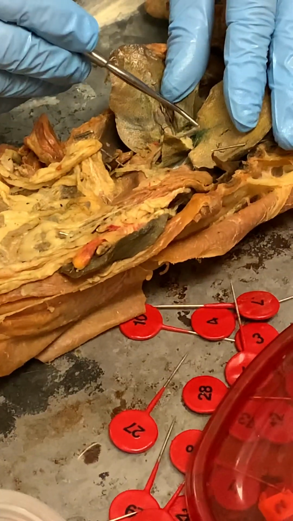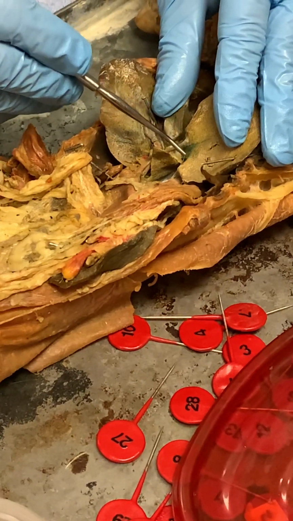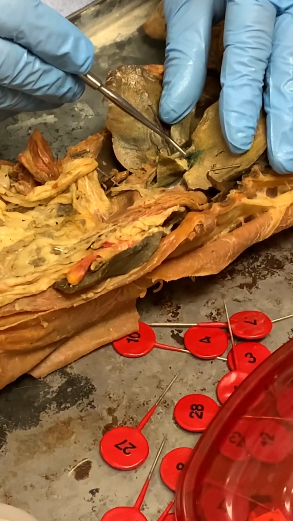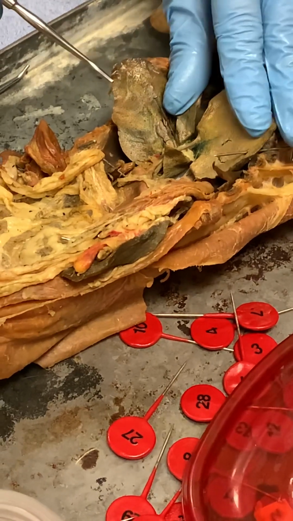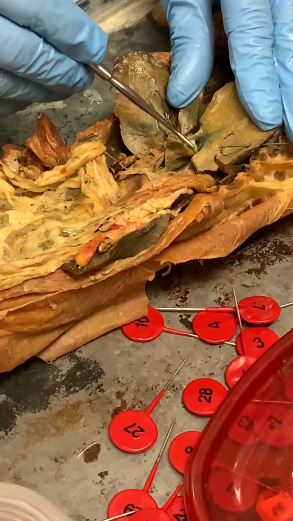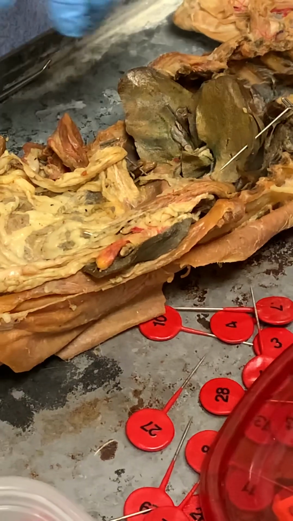Now, there's also some ducts that are very small here. The hepatic ducts, impossible to pin. Okay, so we don't have to worry about that. Okay.